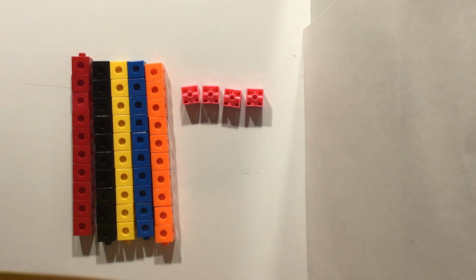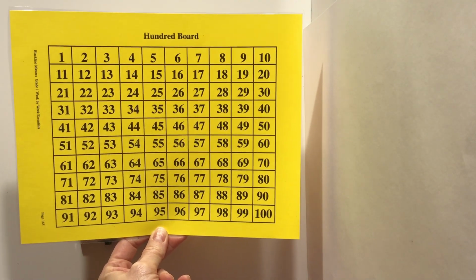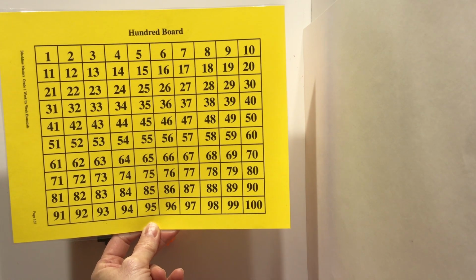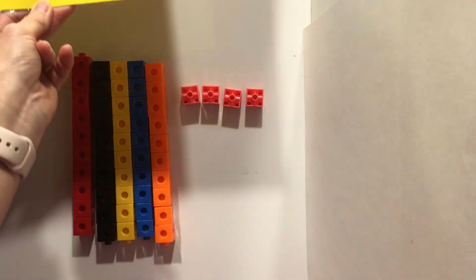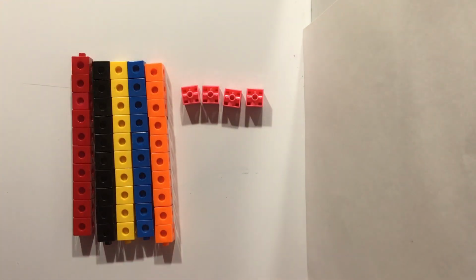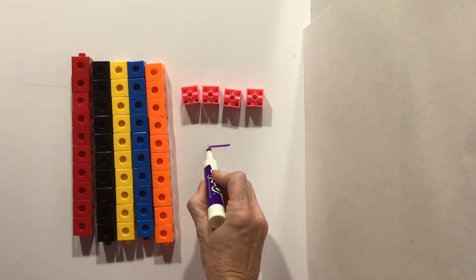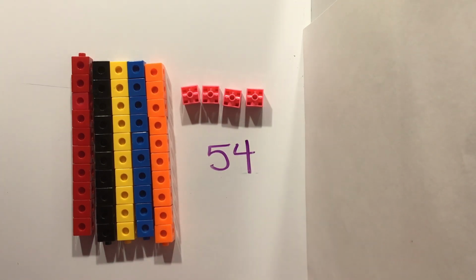If needed at the beginning, some students may need a 100 chart for reference in order to write the numeral, but the goal is to move away that support as needed. So the student will then write 54 to represent the number of objects.